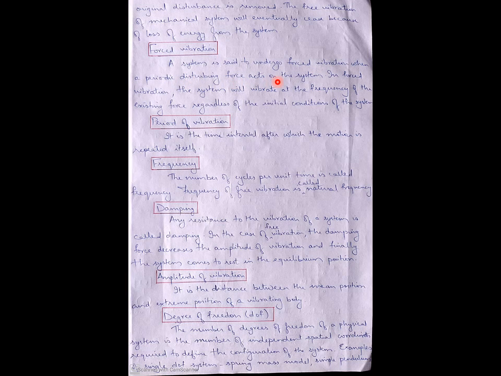In forced vibration, the system will vibrate at the frequency of the existing force regardless of the initial conditions of the system. So what is the second sentence? Again, we can assume the same swing itself. What happens in a swing? Initially, we give a push to the swing, and after that it slows down, and then again we give a push to the swing. Again, it starts vibrating. So each time, we can see that it does not depend upon the initial force, but depends upon the force which we apply the next time.